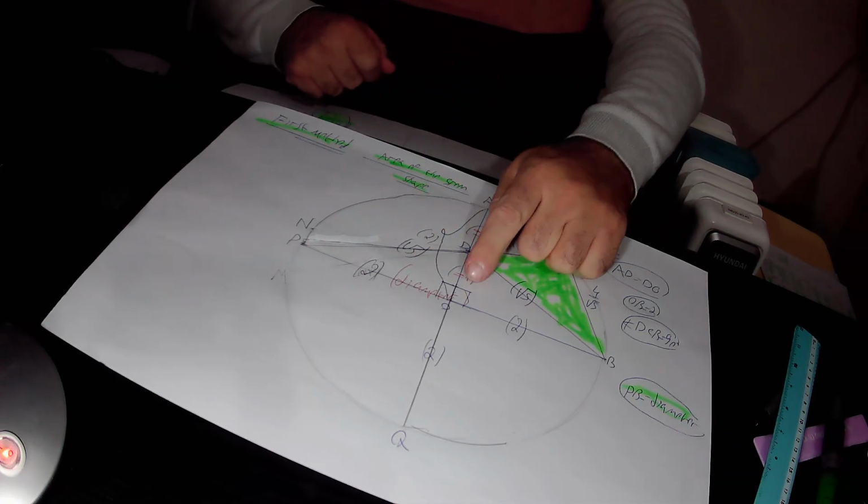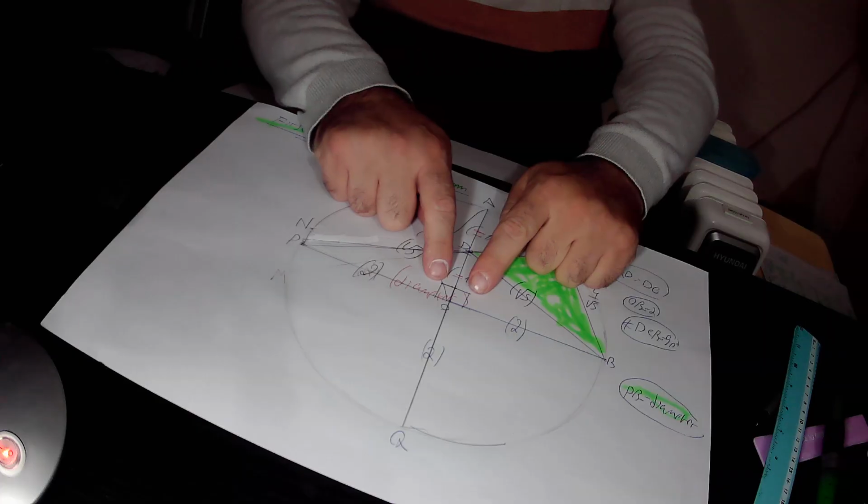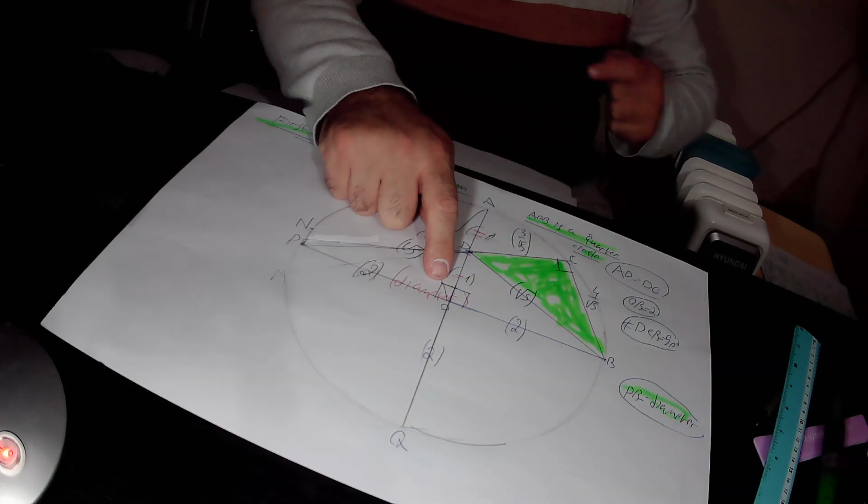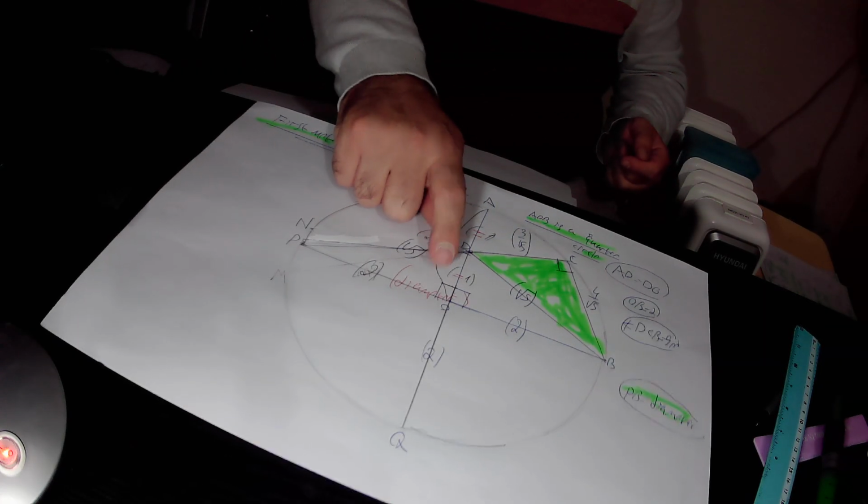We have this right angle plus this missing angle, and the sum of those two angles must equal 180 degrees according to rule 3. Therefore, this missing angle must equal 90 degrees in size.